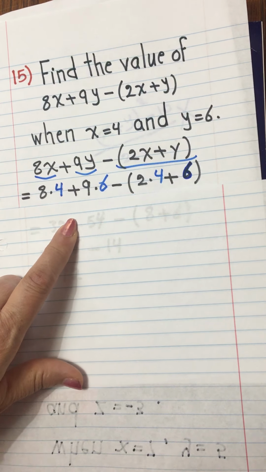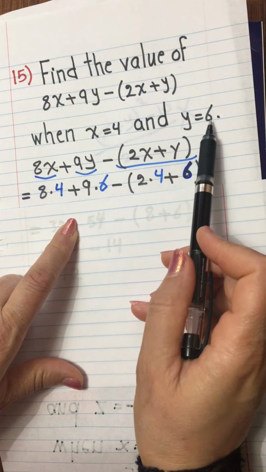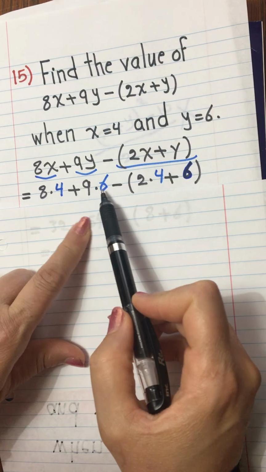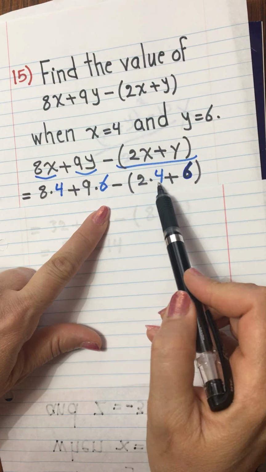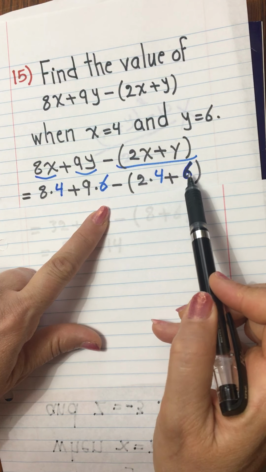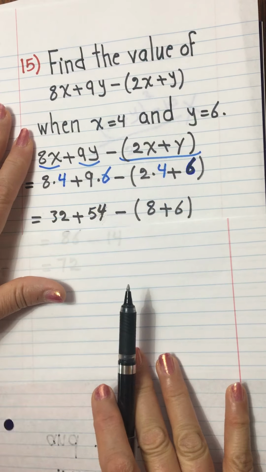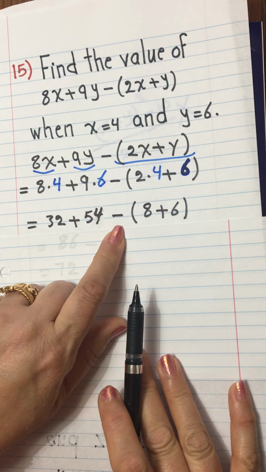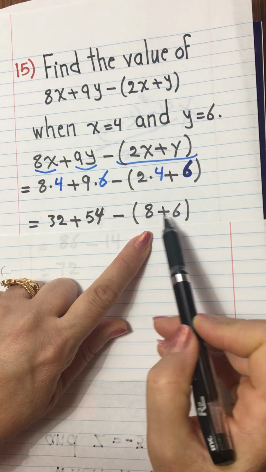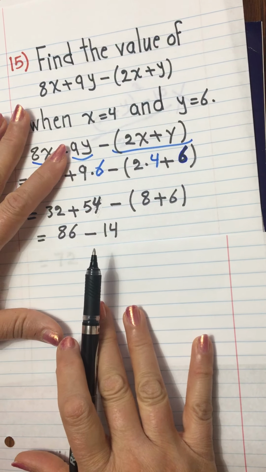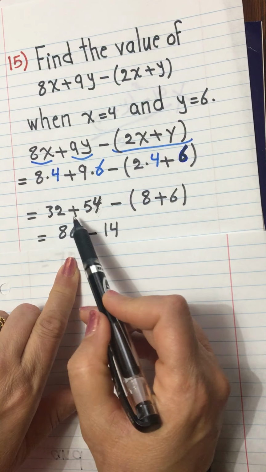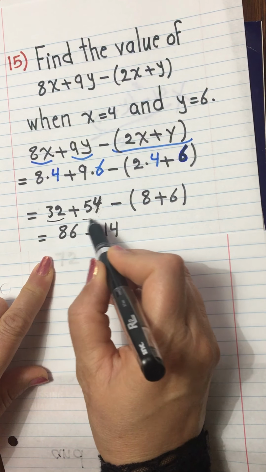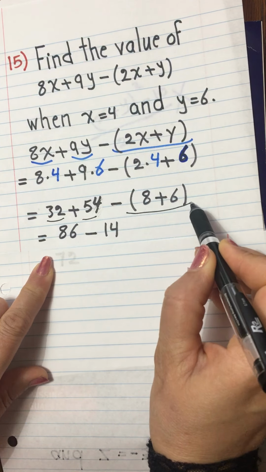So I'm gonna plug in 4 in x and 6 in y. So 8 times 4 plus 9 times 6 minus 2 times 4 plus 6. 8 times 4, 32, plus 9 times 6, 54, minus 2 times 4, 8 plus 6. So 32 plus 54, because these are 2 terms, and this is the 3rd term.